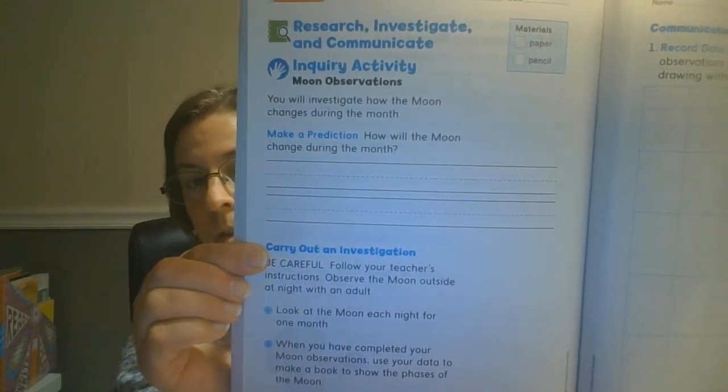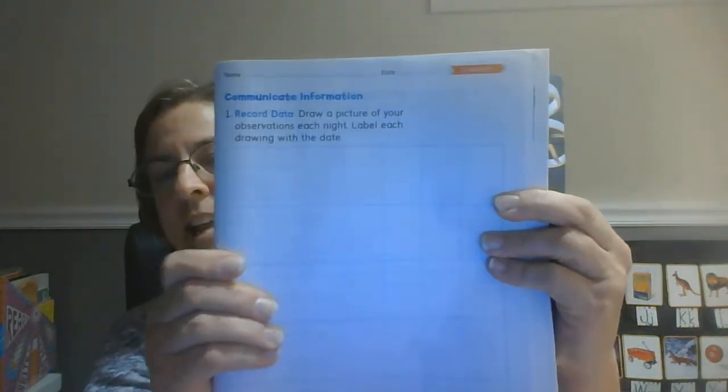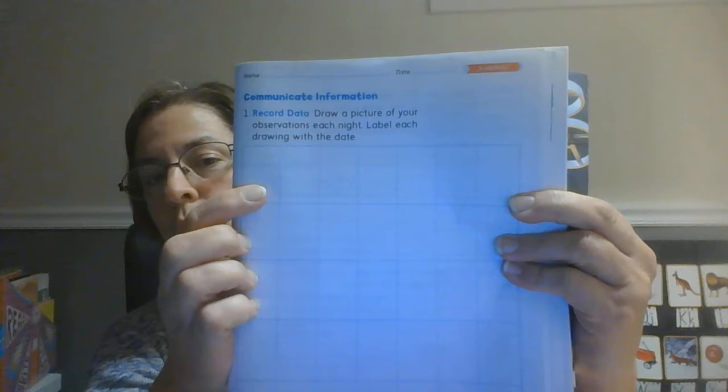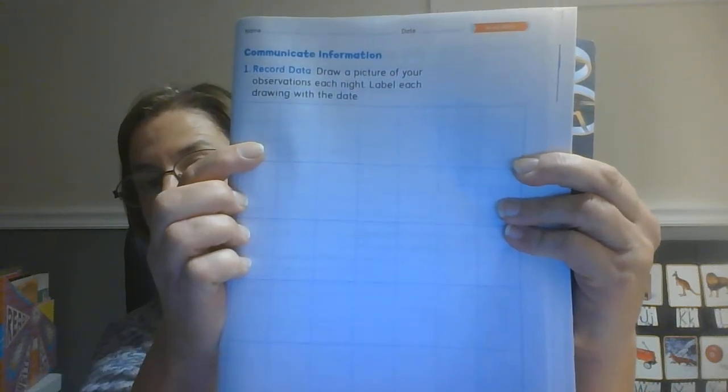Well, now we're going to be talking about the moon. So you're going to start on page 264 and you're going to make a prediction. That means your best guess. And on page 265 is a chart. So each night you're going to put the date and you're going to draw what you see in the sky when the moon comes out. So you can use a bookmark or a post-it note to really help you to remember where your page is. So each night you can fill in one square. And you're going to do that for the whole month of May.